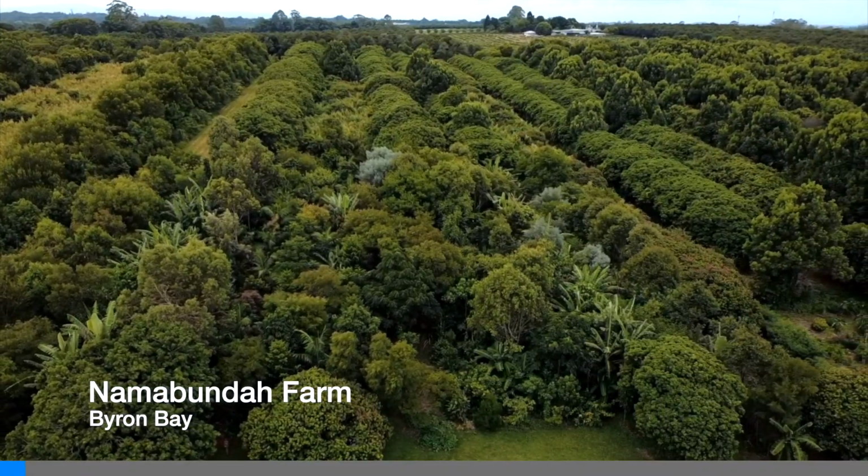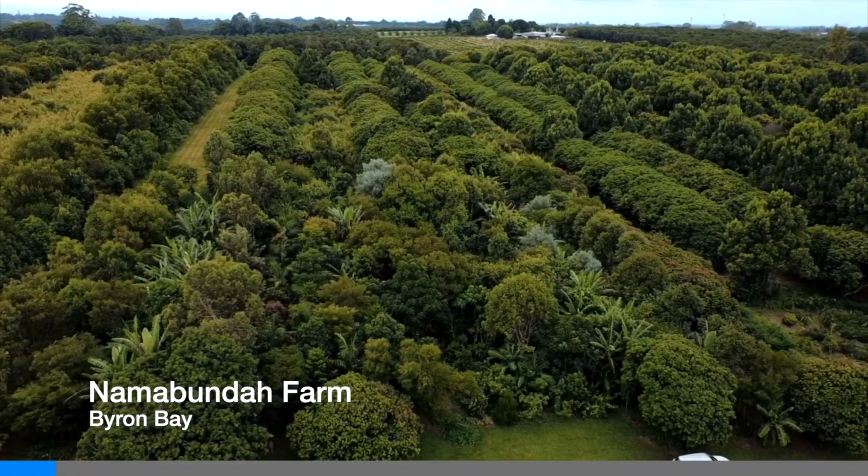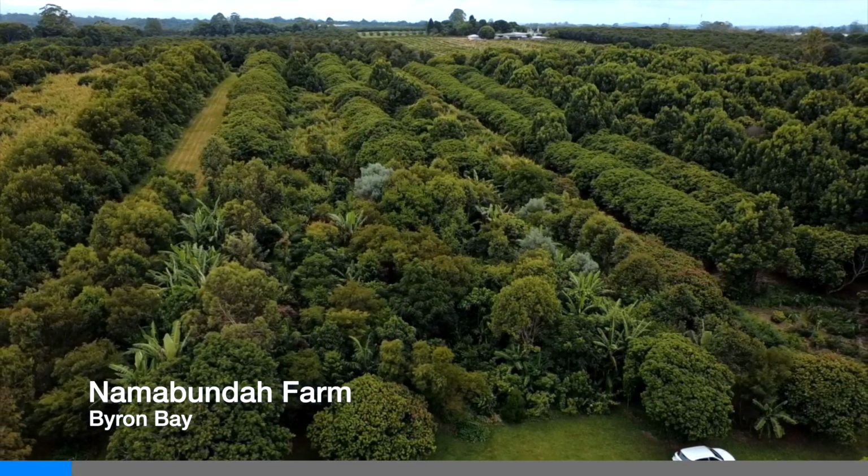The next community food forest project was Namabanda Farm, also led by Banya, and this is an Indigenous-led agroforestry and restoration project. What we're doing here really is working together with the Widjabul Bundjalung Mob and Bundjalung Tribal Society, who are a group that moved onto this land and started a whole process of farming and a drug and alcohol rehab and a whole bunch of really awesome cultural gatherings that happen here.